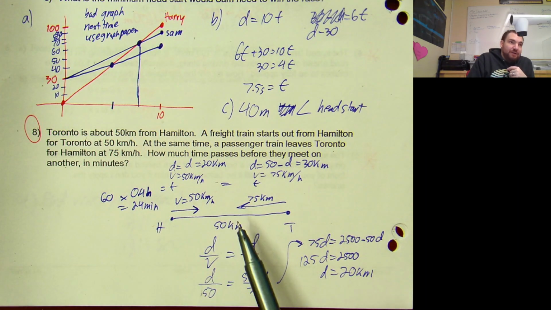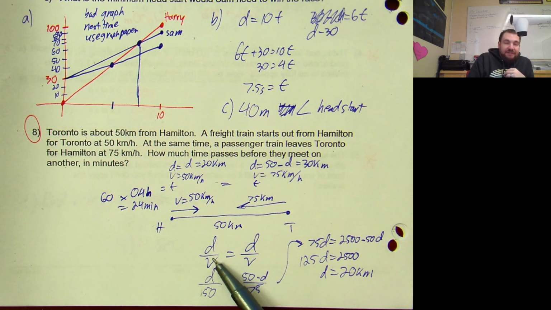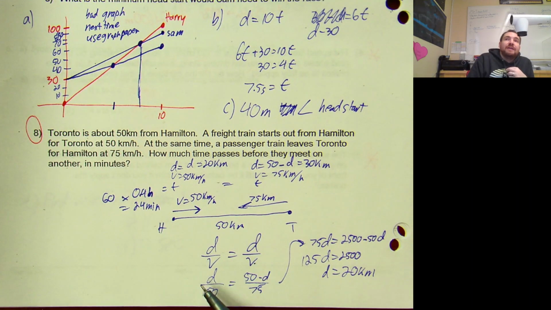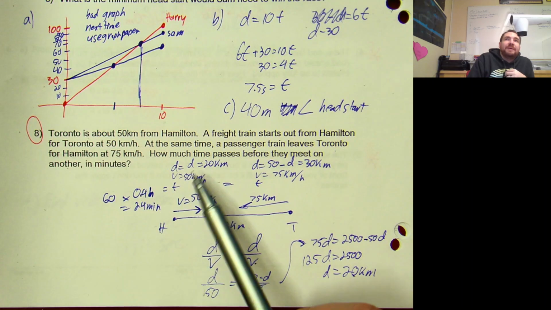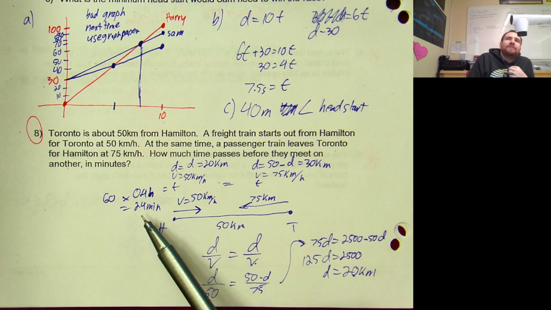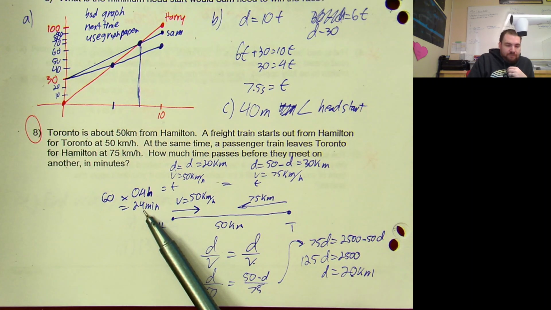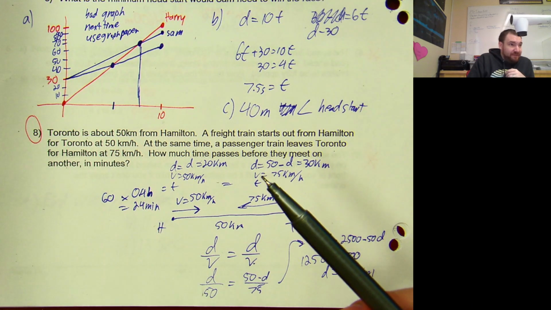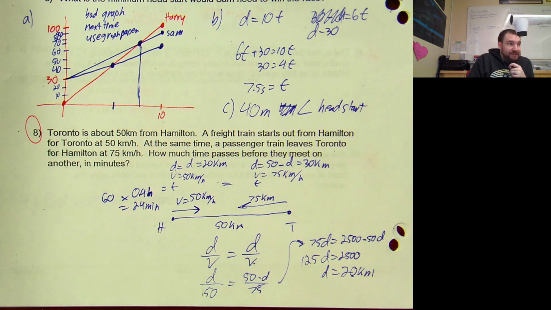Because T equals D over V, I can set those two times equal. So D over V for Hamilton equals D over V for Toronto. This is my Hamilton, this is Toronto. I solve it for the displacement. I got 20 kilometers in, and then I plug that back into my equation right here, and I got 24 minutes. So it's the same kind of stuff that I've given you, it's just now you have to set it up like a system of equations.